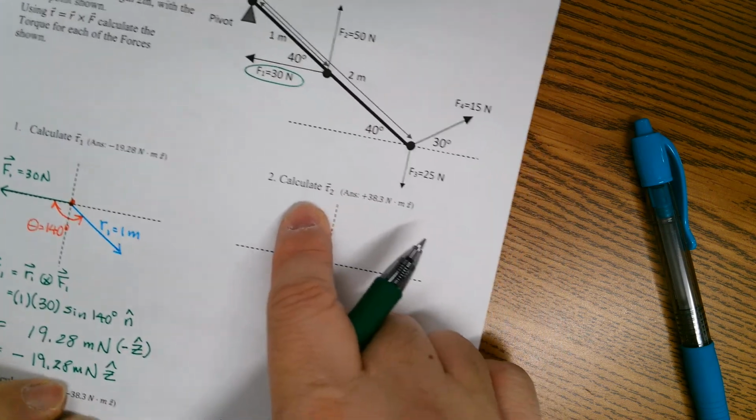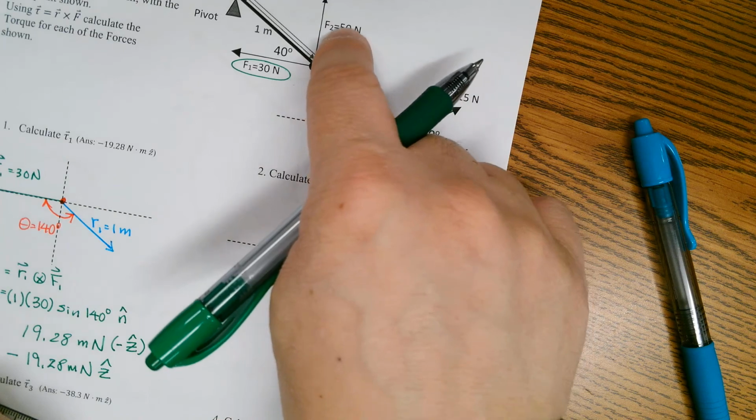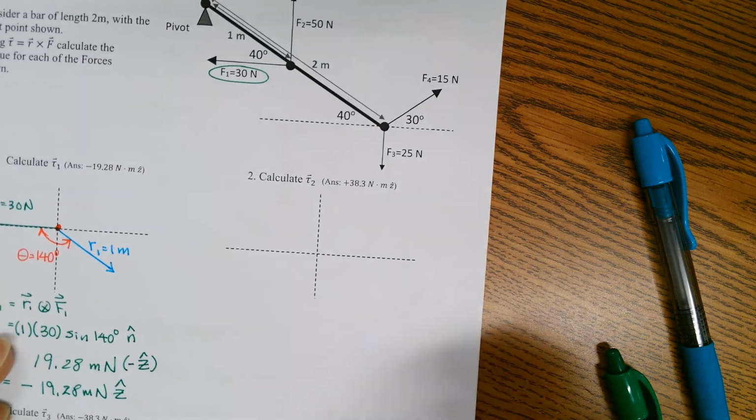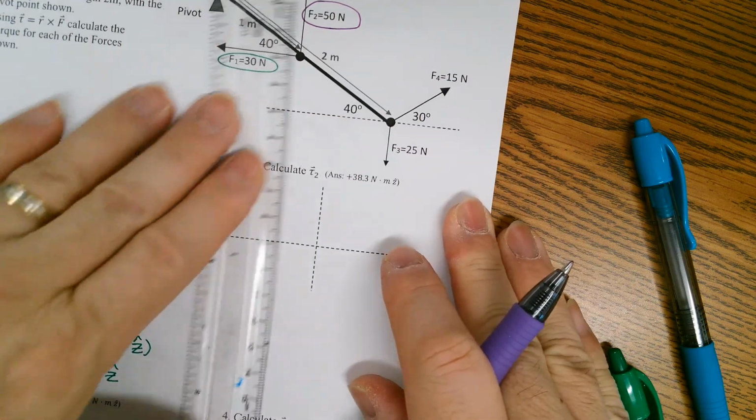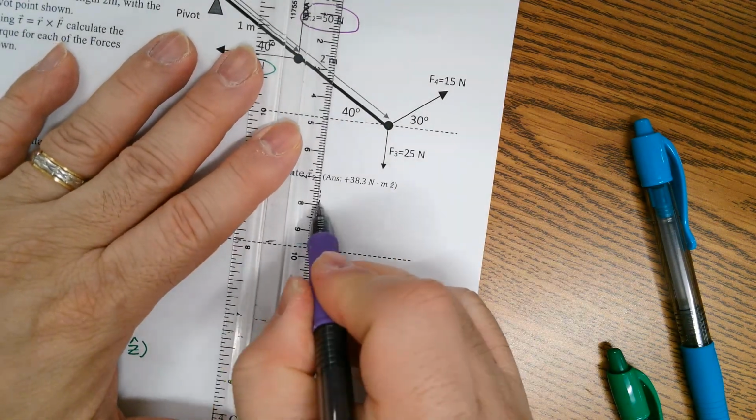All right. And what about torque 2? Torque 2 is going to be, okay, F2, which is this. Here's my F2.